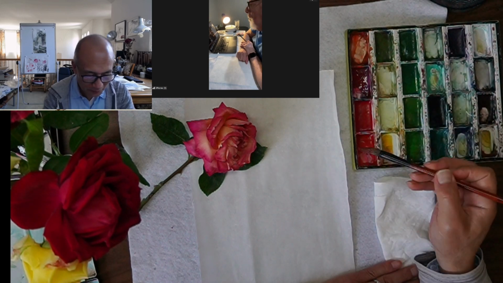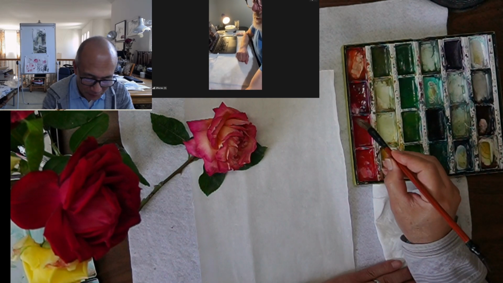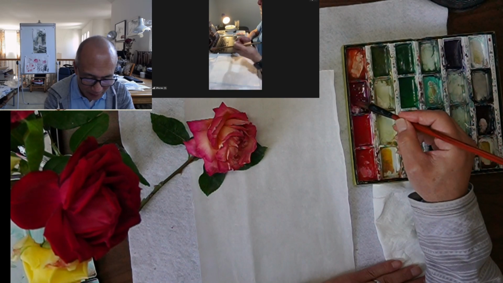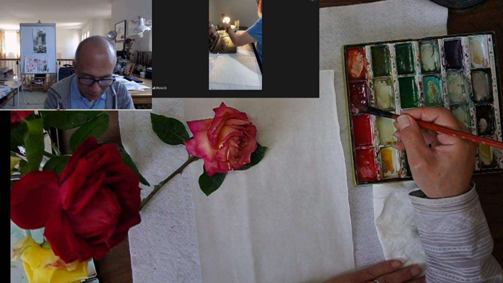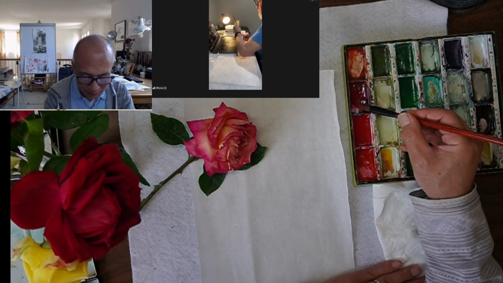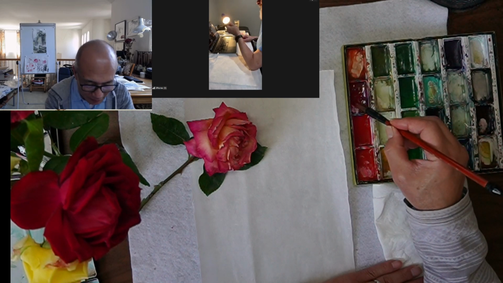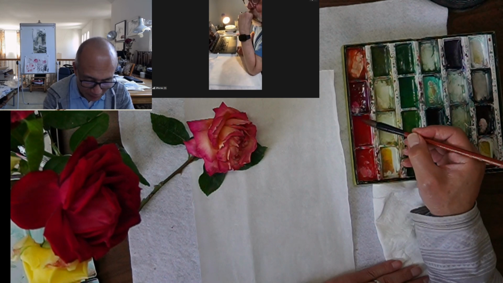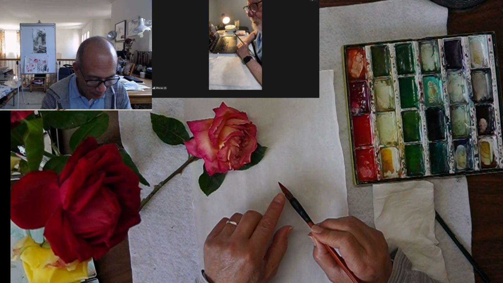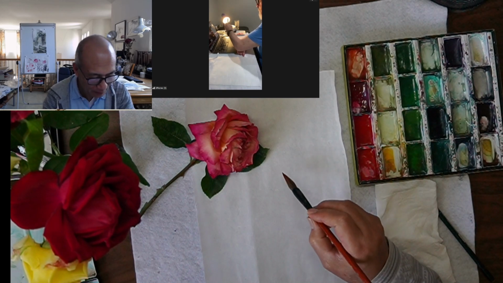So for this rose, I'll use rouge and maybe a little bit of carmine to warm it up. You can start with a little carmine and then rouge. You can use tube color. The carmine is 390, right? Rouge, I forgot the number. It's a dark red. So you can just use a rouge and carmine mix for the dark. I don't worry about the peach color or the pink color under the petal yet.